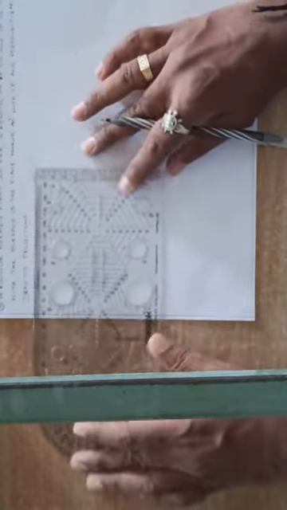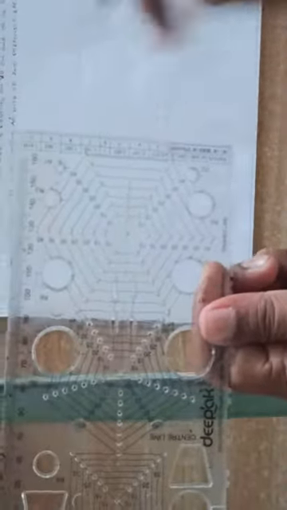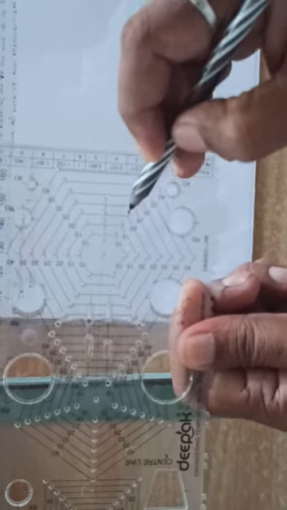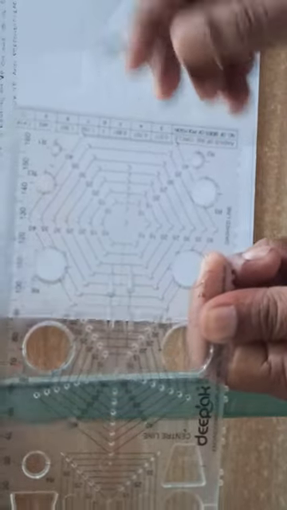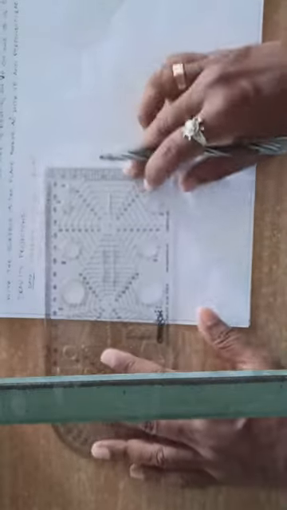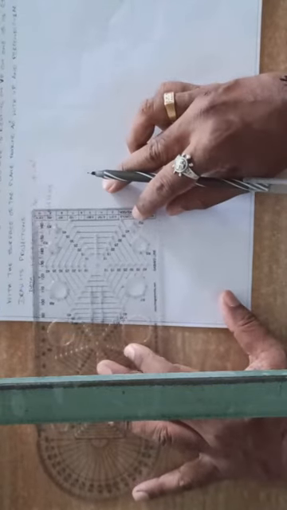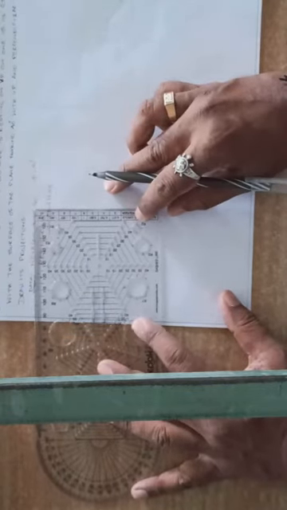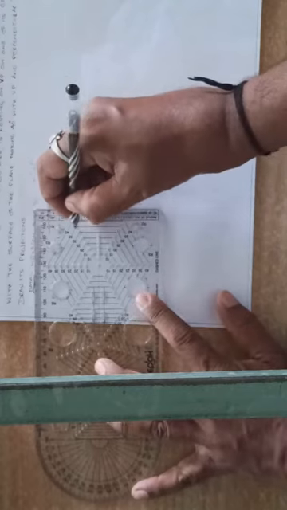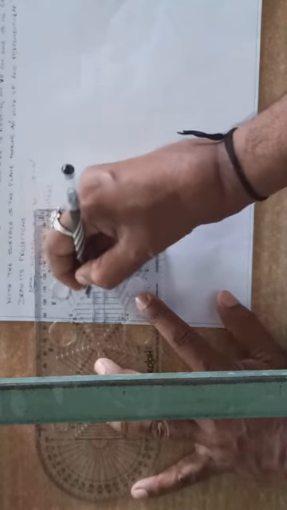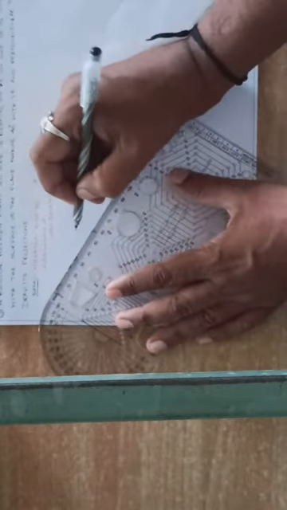So here you can see the hexagon. You already know how to construct the hexagon. Here you can see 10, 15, 20, 25, 30, 35 like that. So match the 30 line with the reference line. Then mark the points on the same line. After marking the points, join all these points in order.